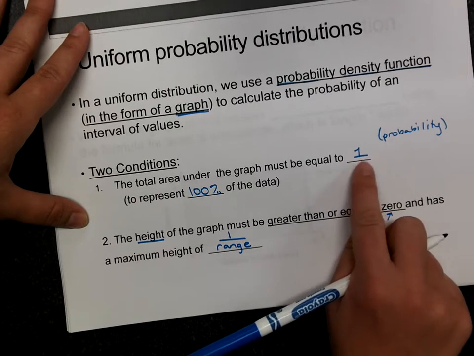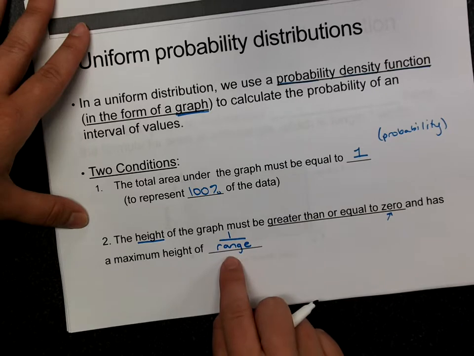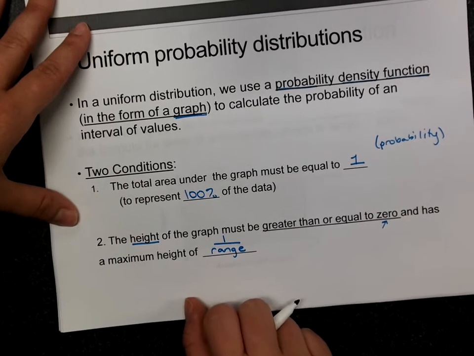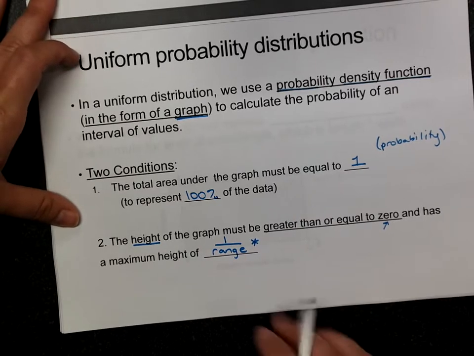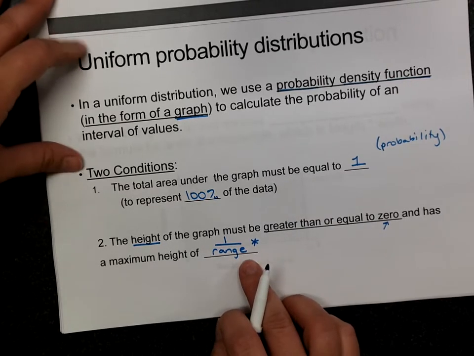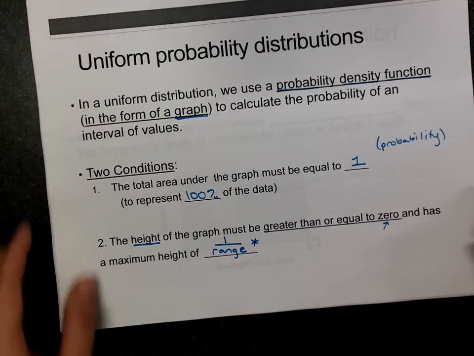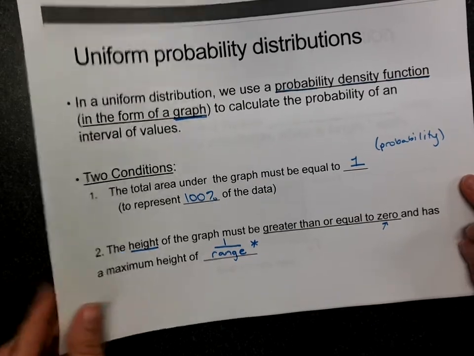It has to do with the area under the graph having to equal 1, and that's why we have to do 1 over the range, so I'll show you that in just a second. But do remember that the maximum height of a uniform probability distribution must be 1 over the range. All right.